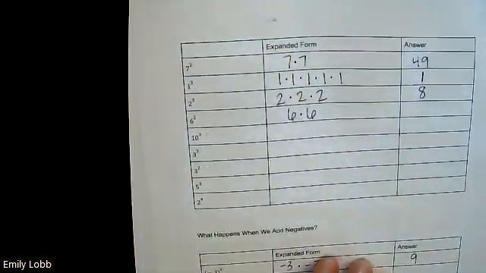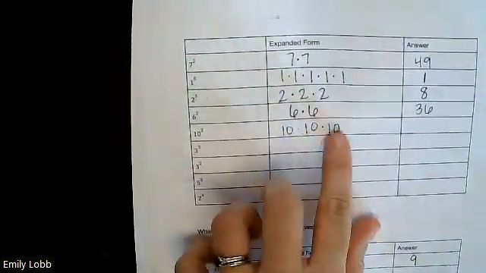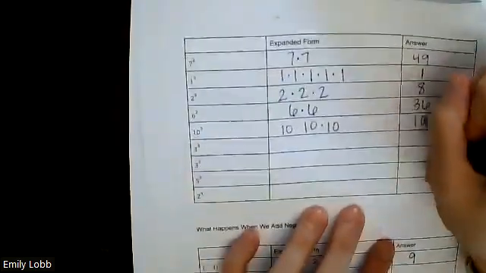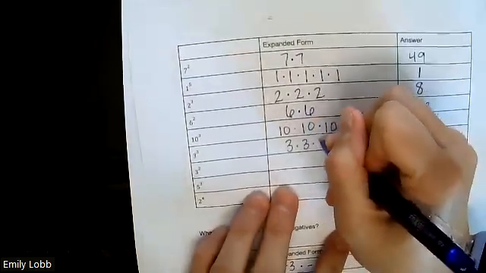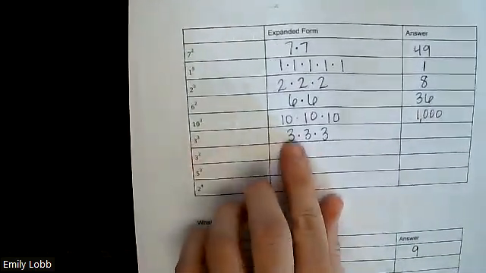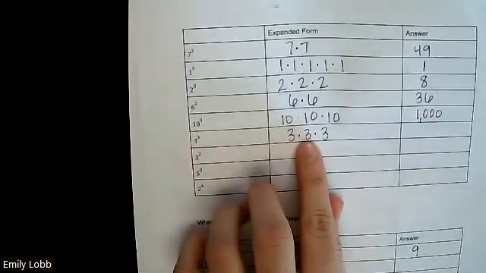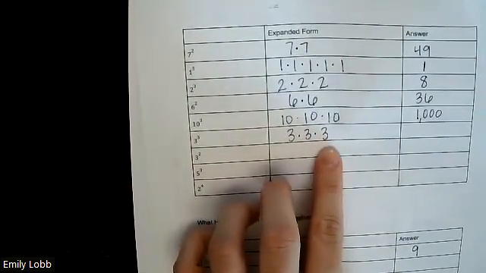What's 6 times 6? How many zeros does my final answer need? Good. Be careful. It's not 3 times 3. It's 3 times 3, which is 9, times another 3, which makes 9 times 3, 27.